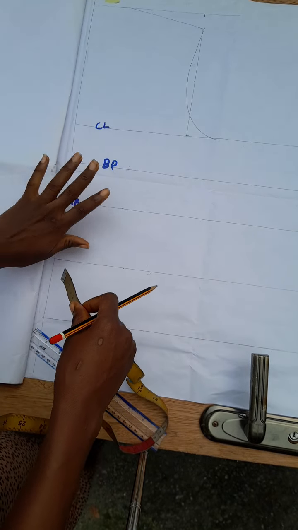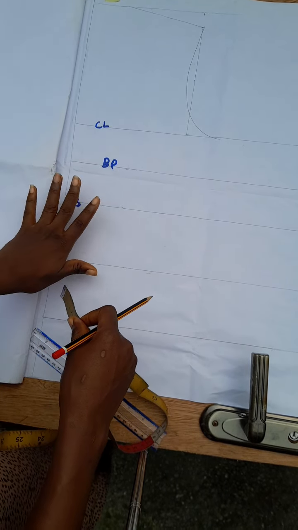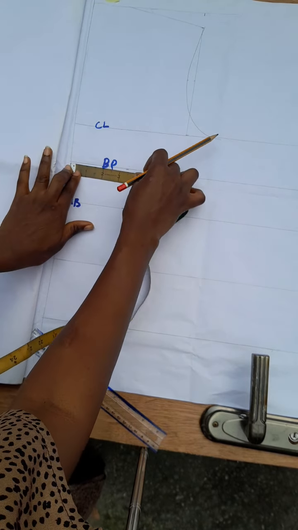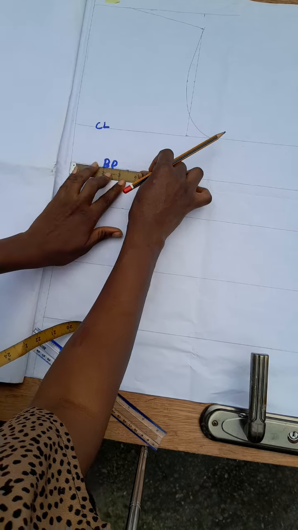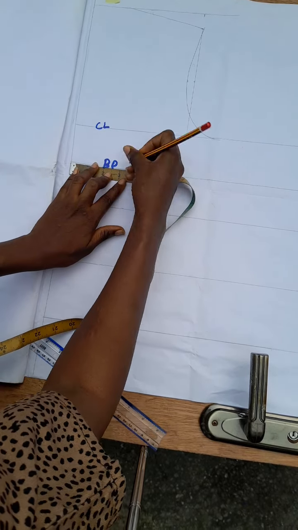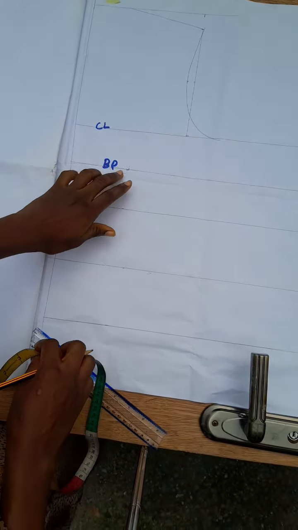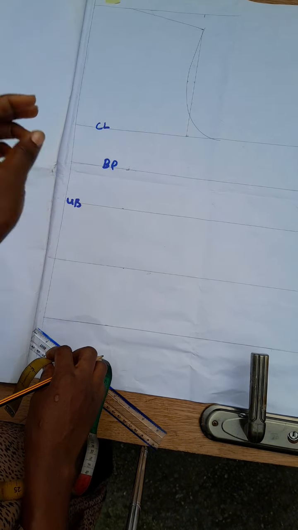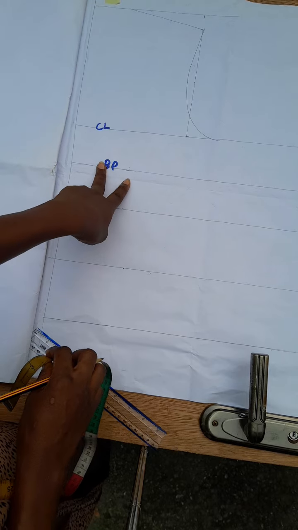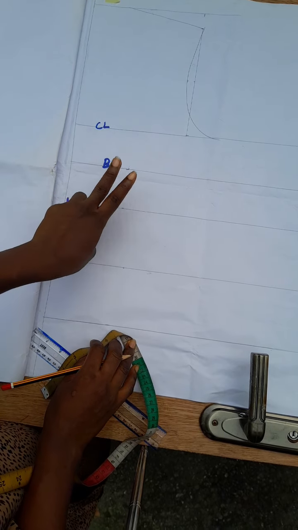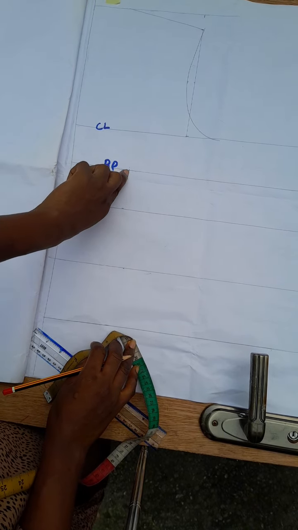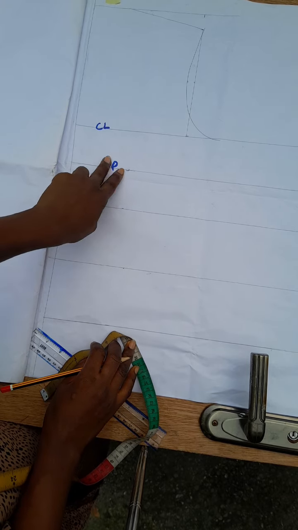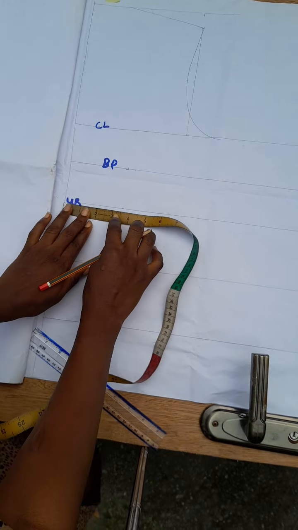So my bust span is 7, and I divide it into 2, so that will give me 3.5. So we just mark it there, 3.5. Just make a point. Then 3.5 on the underbust, coming to the 3.5 on our bust point, coming to the underbust, we remove minus 1 inch from this point. This is 3.5, right? So I'll minus 1 inch from that 3.5. So I'll just come down here and make 2.5.